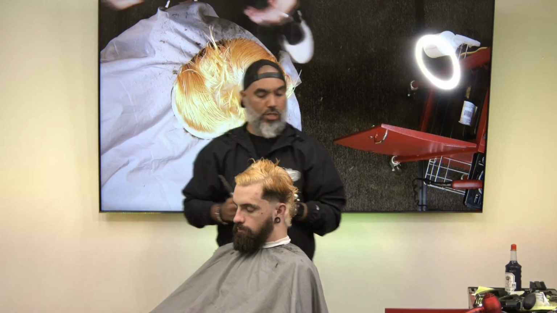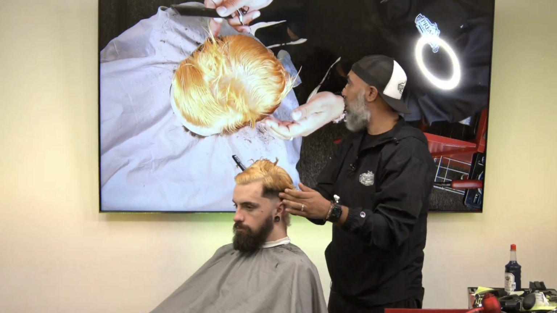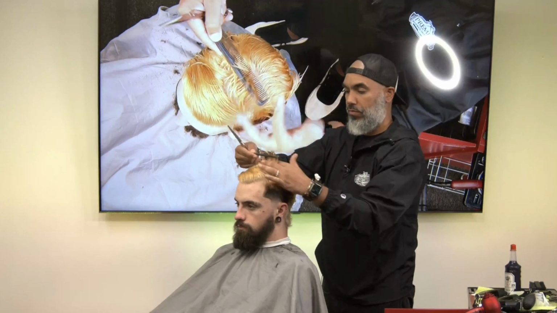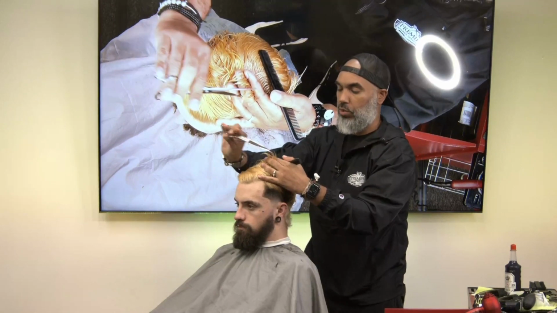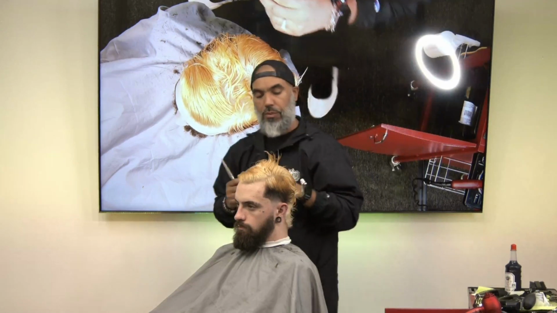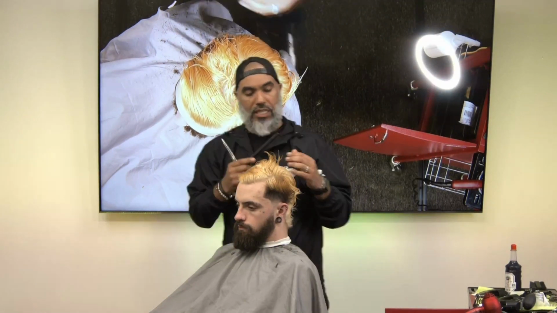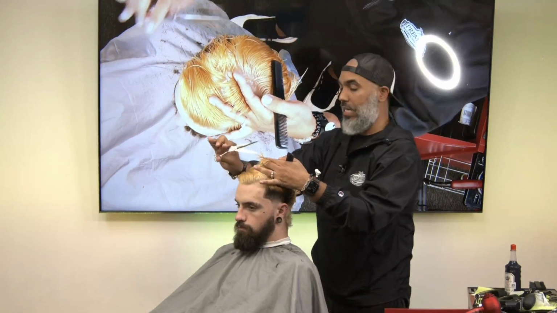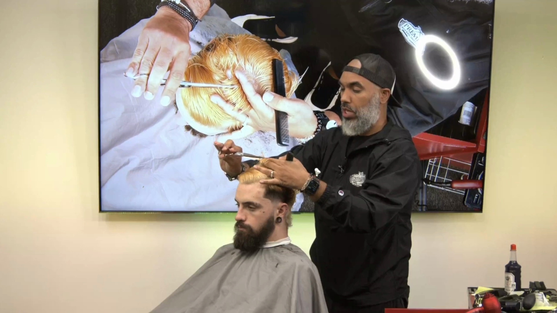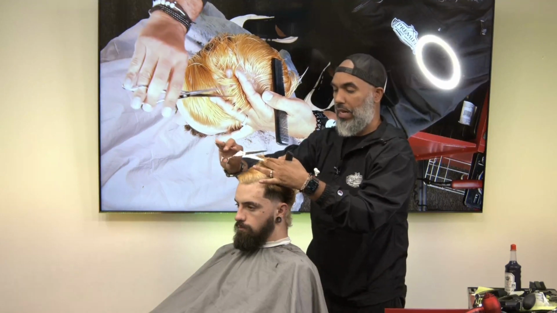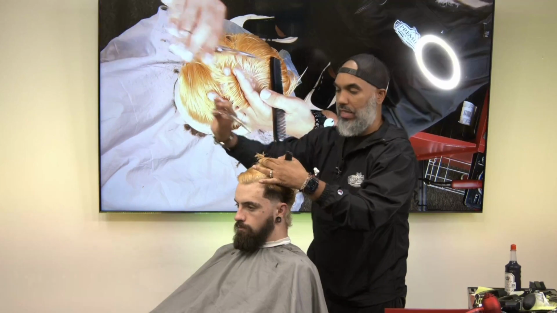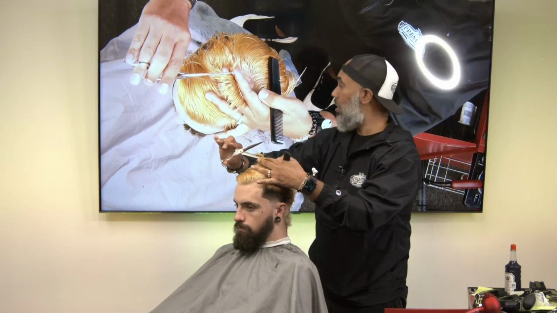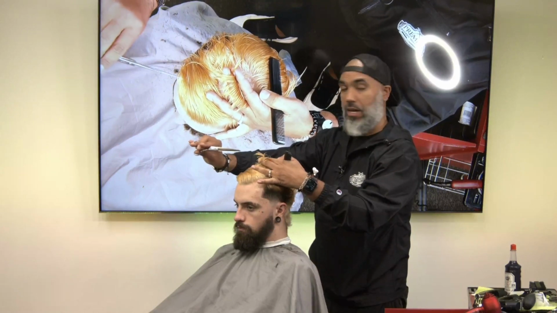Okay? So I'm using this, and I'm visualizing my umbrella. I've already created texture on the top by cutting into it, right? I'm not doing point cutting. I'm notching into the hair. Let me see if I can hold it like this. I'm going in at angles, and when I cut, I'm pulling out. I'm not going in and cutting. If I go in and cut, I'm going to cut myself. But when I go in, I can set it on my finger and I can cut coming out.